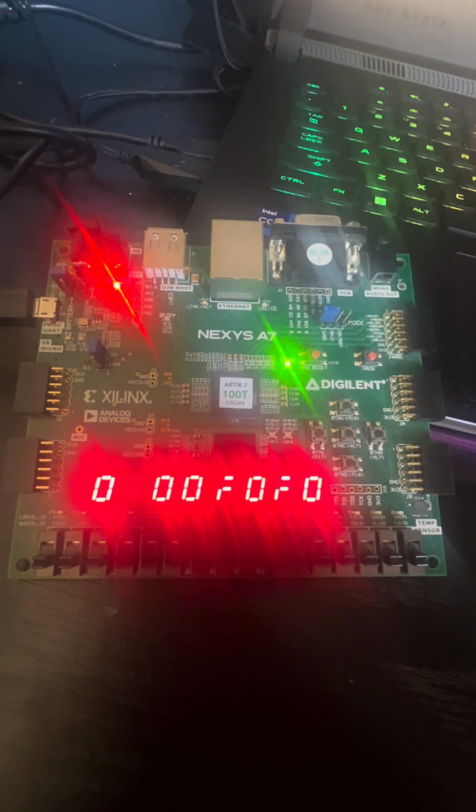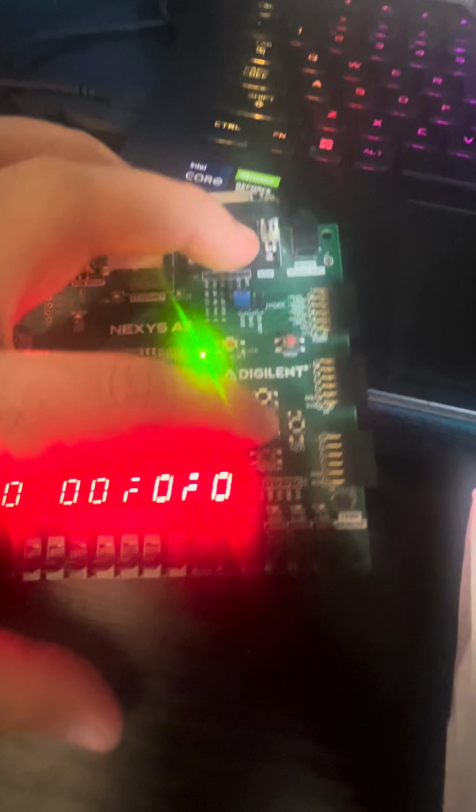Here is the demo for Lab 6. Right here I just wrote a couple test cases. We're going to try the idle plus the subtracting and the multiplying case. This button here is the reset button. It'll just turn it all off and then restart it.